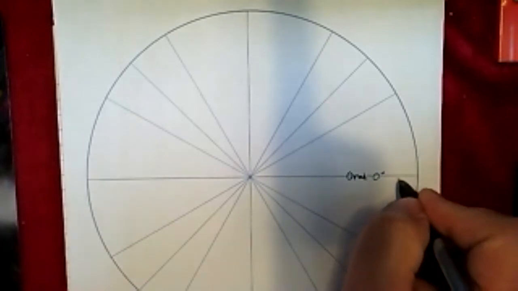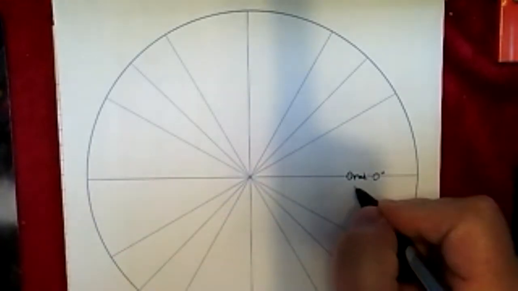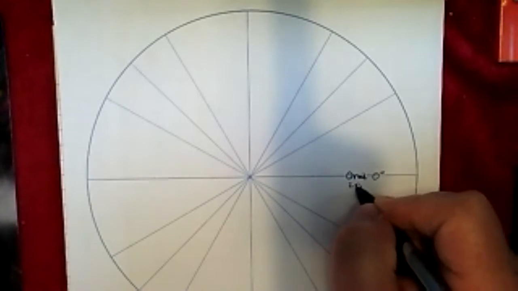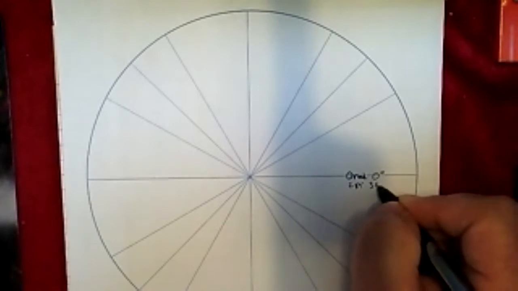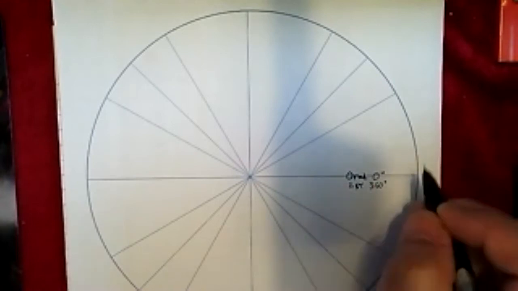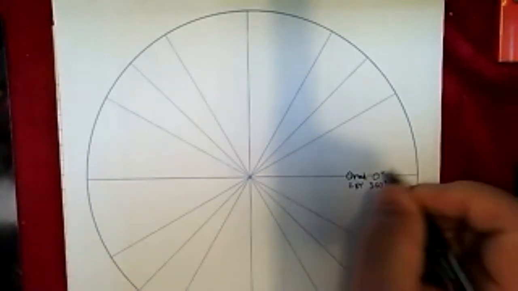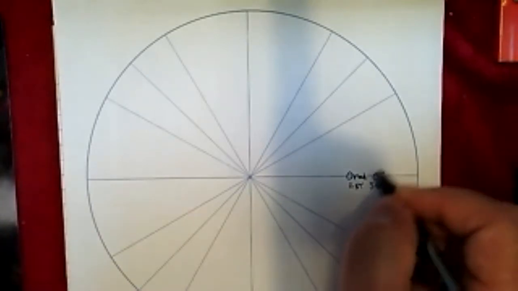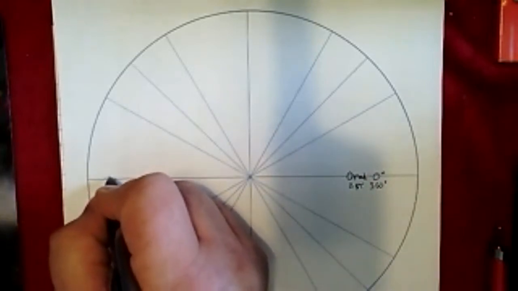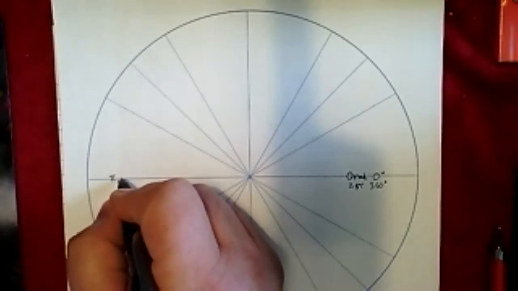Now if you notice, I know that 2 pi is all the way around, so I can also call this 2 pi and 360 degrees. So they're one and the same, basically. 2 pi and 0 radians, 360 and 0 degrees are essentially the same thing. So now if this whole way around is 2 pi, then we know this halfway around is pi. And of course, that's also equal to 180 degrees.